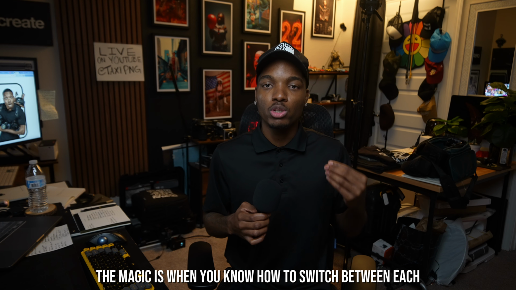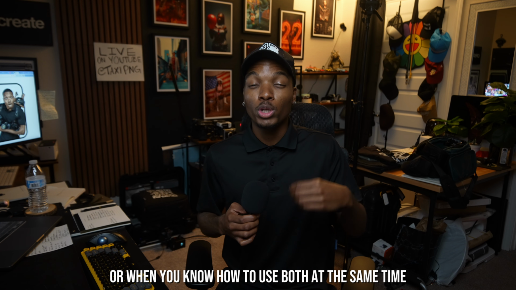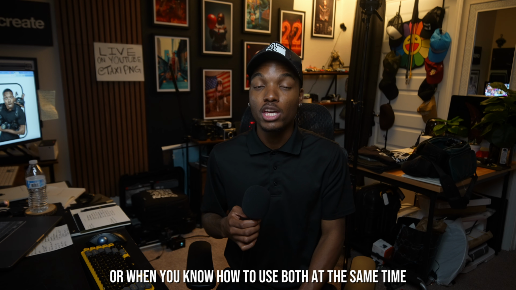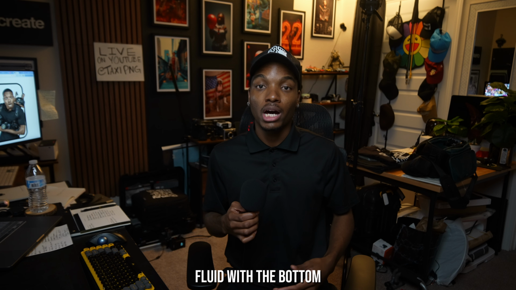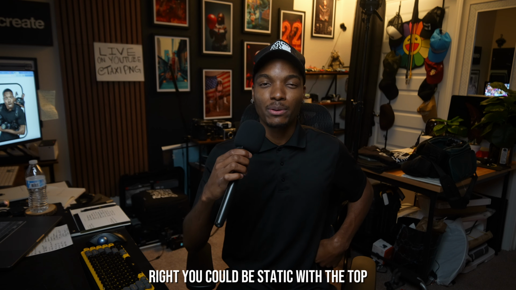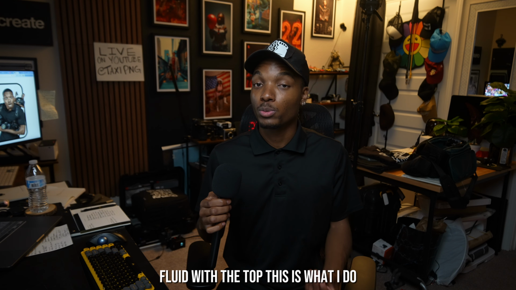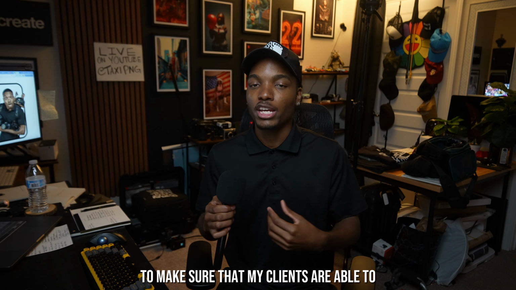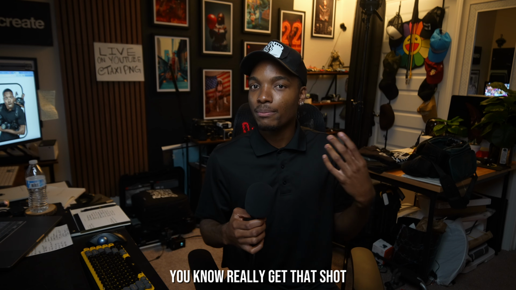So the magic is when you know how to switch between each, or when you know how to use both at the same time. You could be static with the top, fluid with the bottom. Maybe she holds a stance up top and she's taking a step, right? You can be static with the top, fluid with the bottom, or static with the bottom, fluid with the top. This is what I do to make sure that my clients are able to really get that shot.